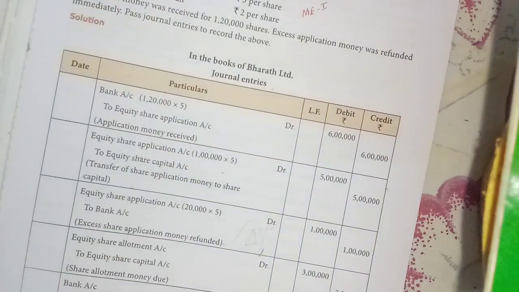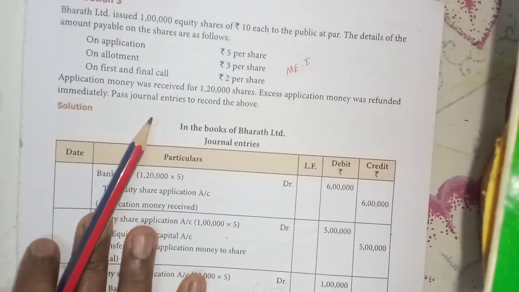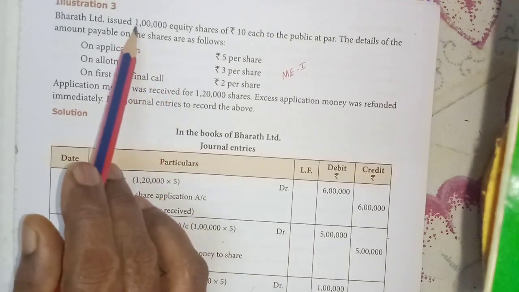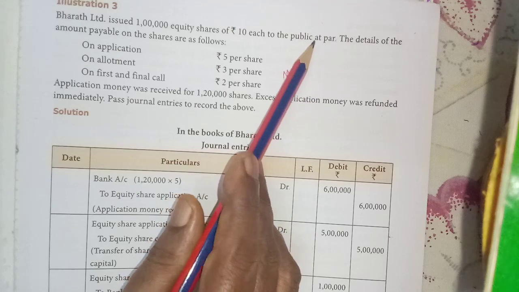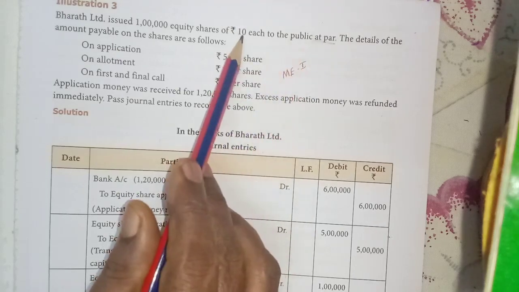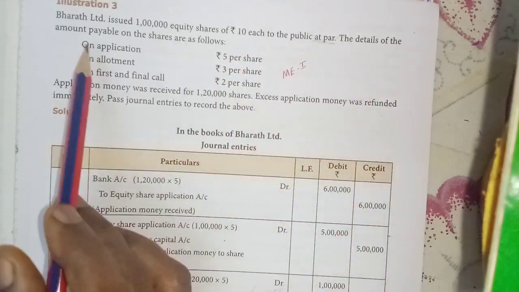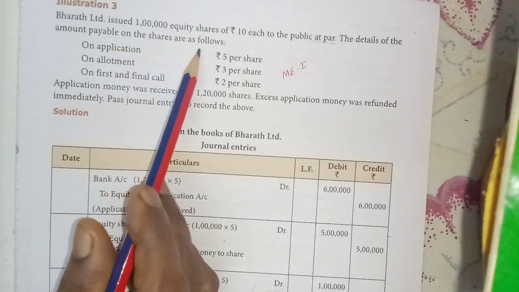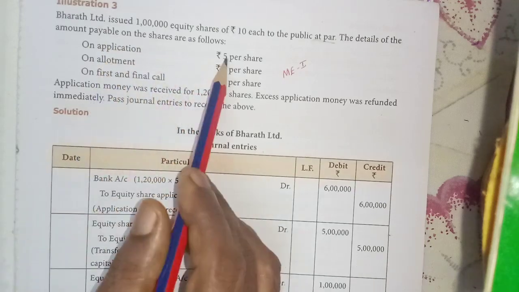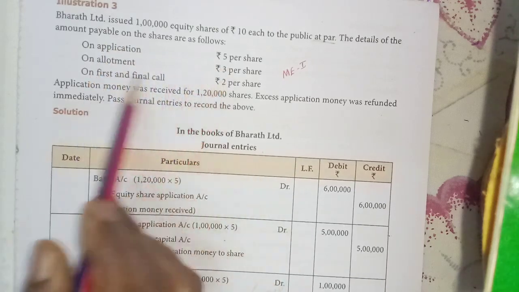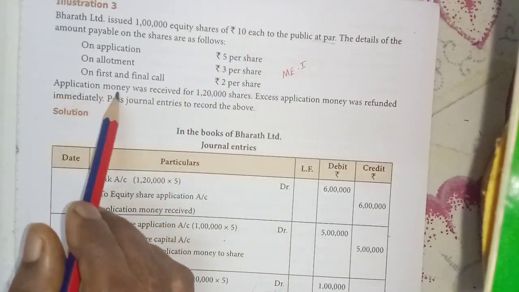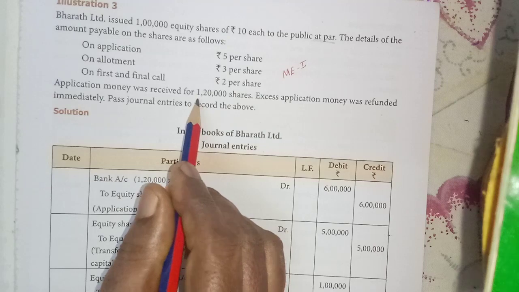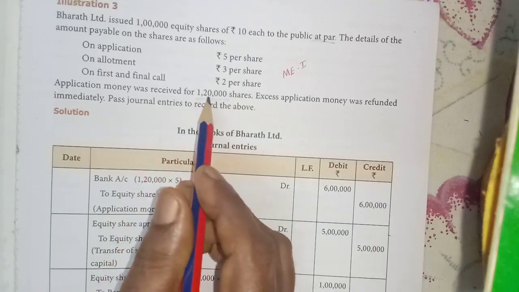Bharat Limited issued 1 lakh equity shares of rupees 10 each to the public at par. That means face value, not premium. The details of the amount payable on the shares are as follows: application 5, allotment 3, first and final call 2. So totally 10.